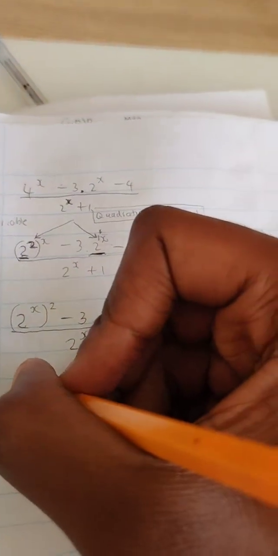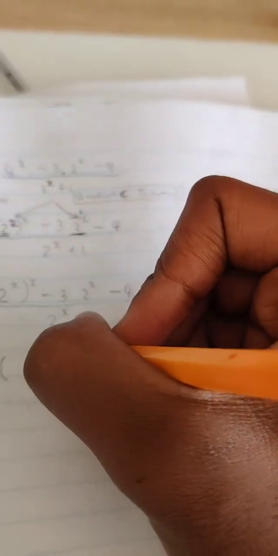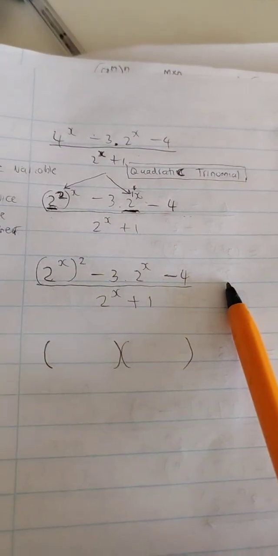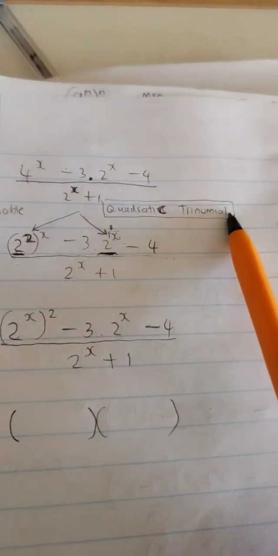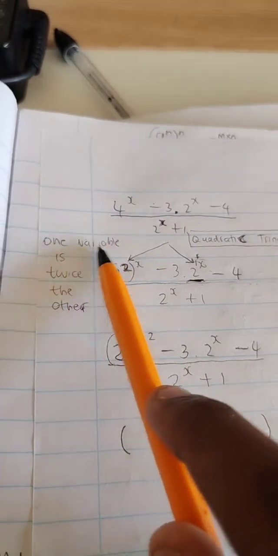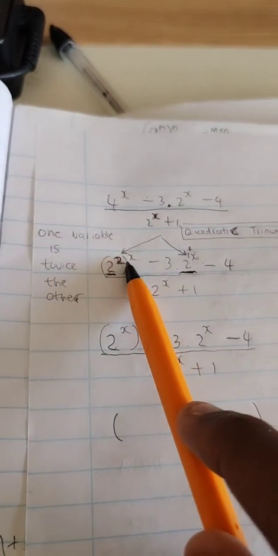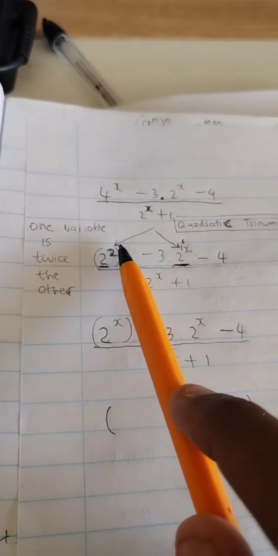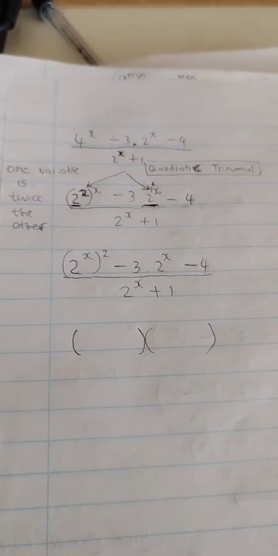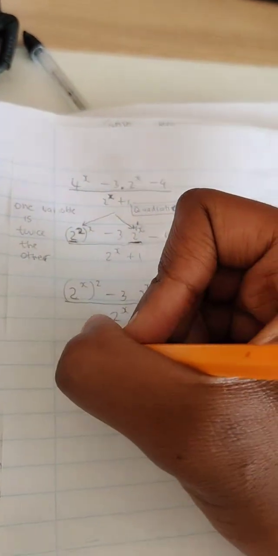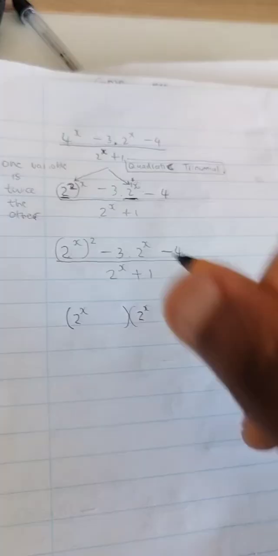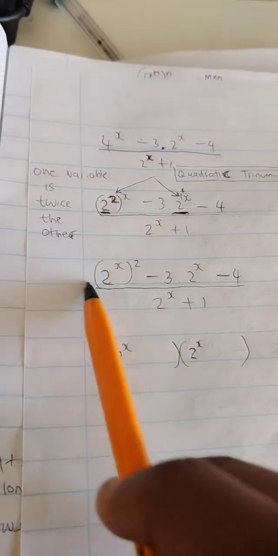So what we can do here at the top, we can see that there are 3 terms. This is a quadratic trinomial. How did we establish that? Because we saw that for one variable, the coefficient is twice the other one. So a 2 to the power x and a 2 to the power x will give me back this.